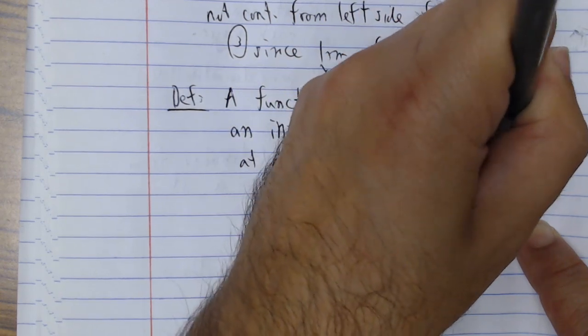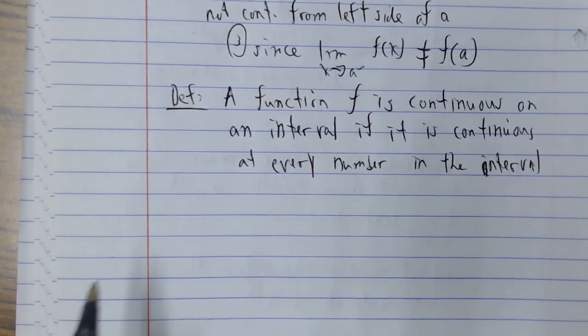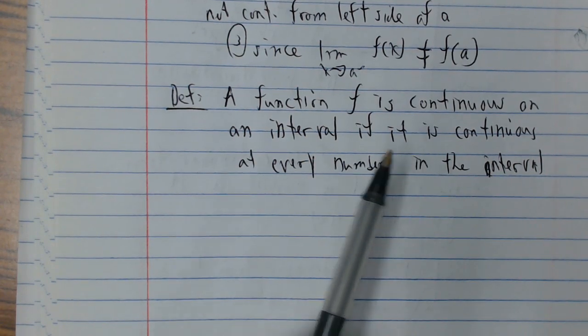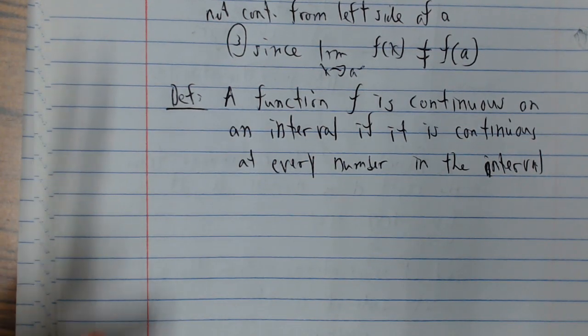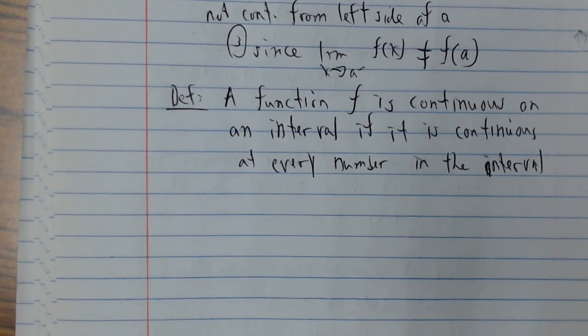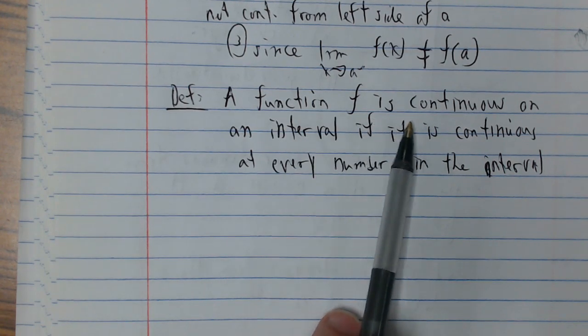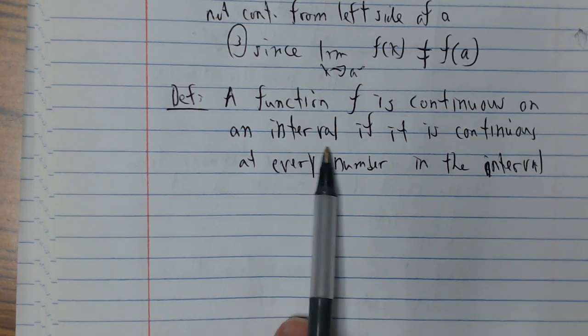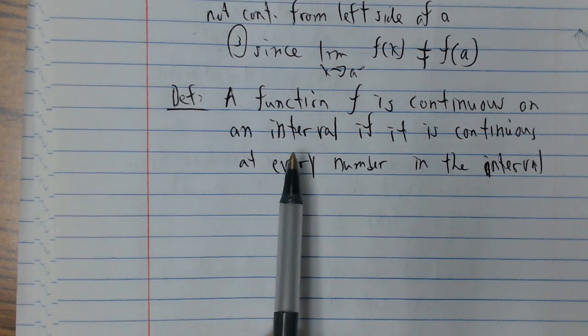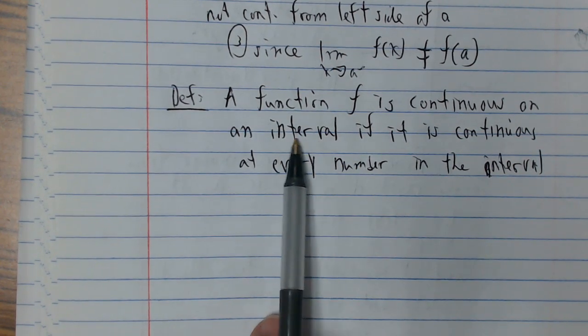So what makes this a little different from what we've been doing is that now we're focusing on infinitely many values. So far we focused on, is it continuous at a? And a was a specific value. Now we're saying a function is continuous on an interval. Even if I give you the interval from 0 to 1, there's infinitely many numbers between 0 and 1.